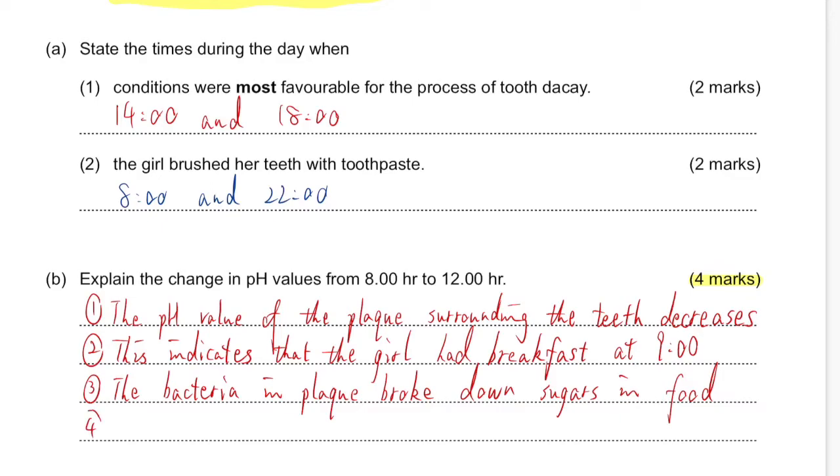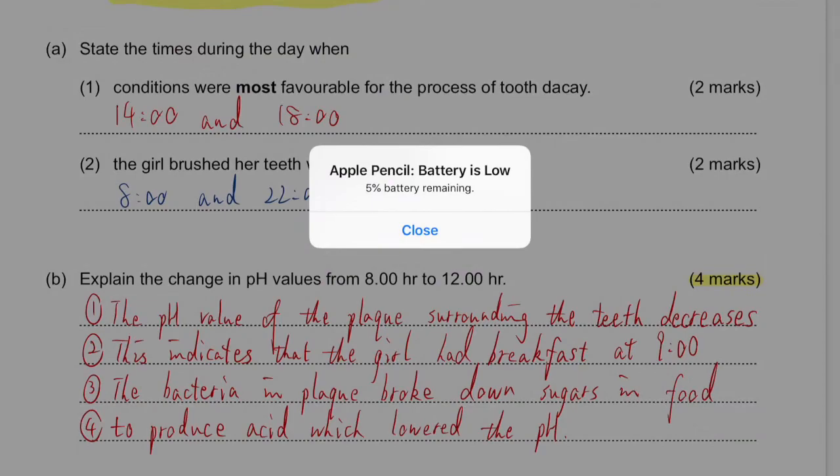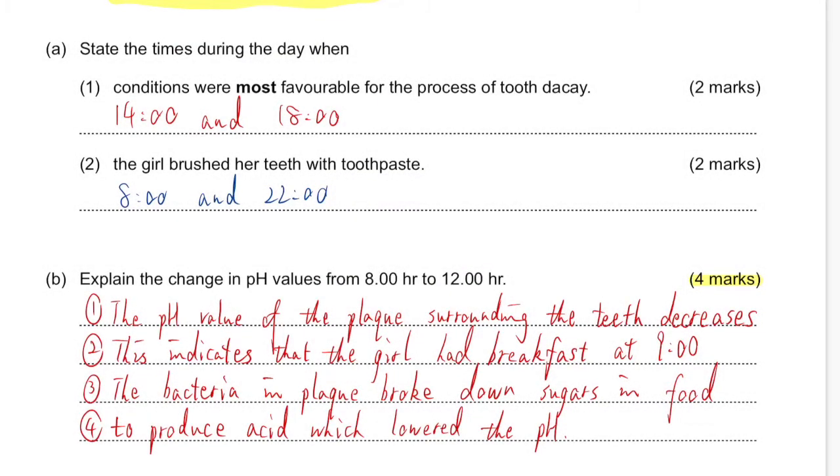Okay, and then this produces acid which lowers the pH. Okay, so in total you need to at least write 4 sentences to get 4 marks.